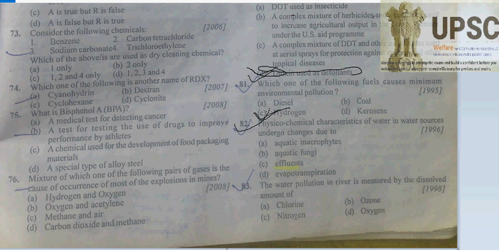Next question: physicochemical characteristics of the water in a water source undergo changes due to effluent, which will be the correct answer. Why is it so? Because aquatic macrophytes and aquatic fungi are natural organisms, and evapotranspiration is a natural process by which the plant loses water.